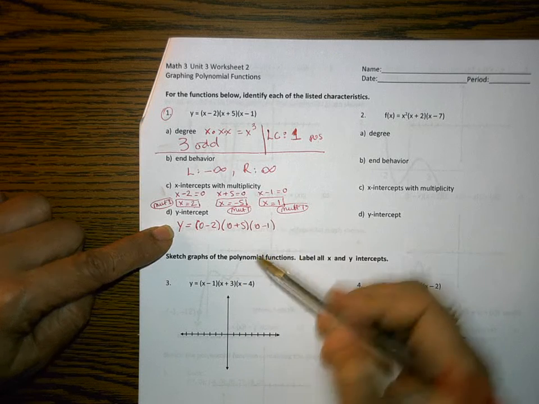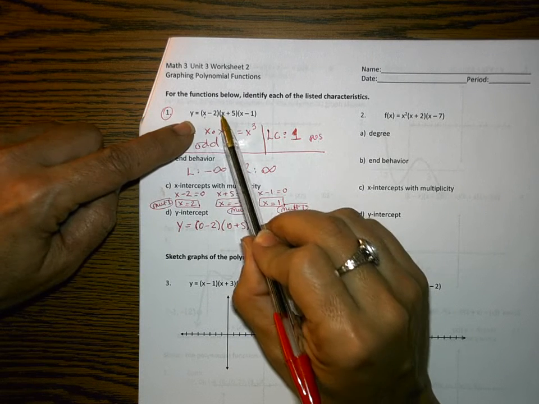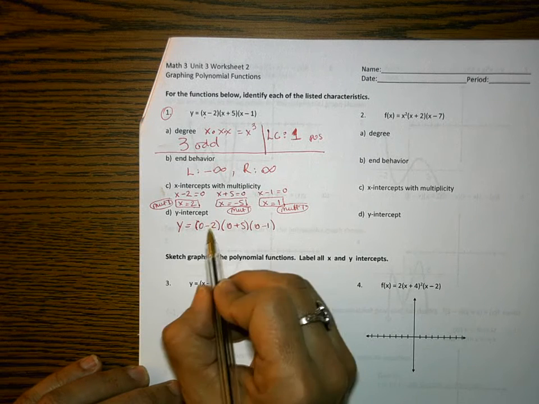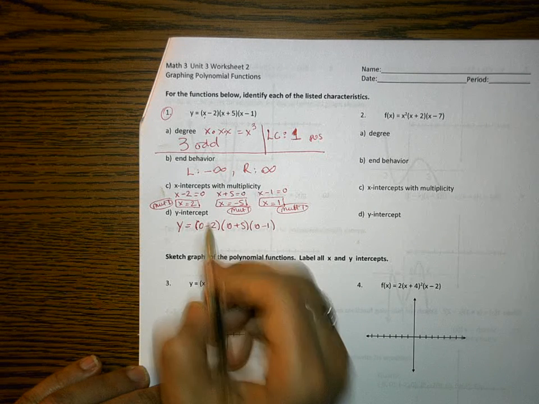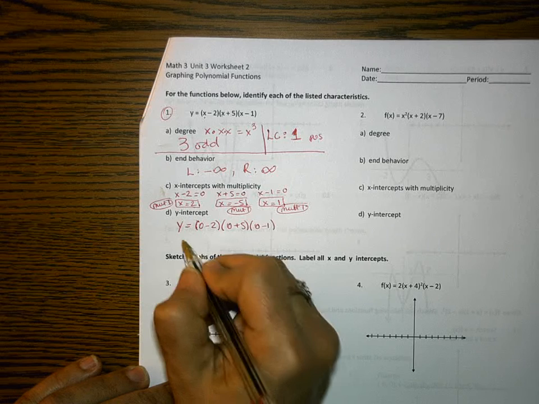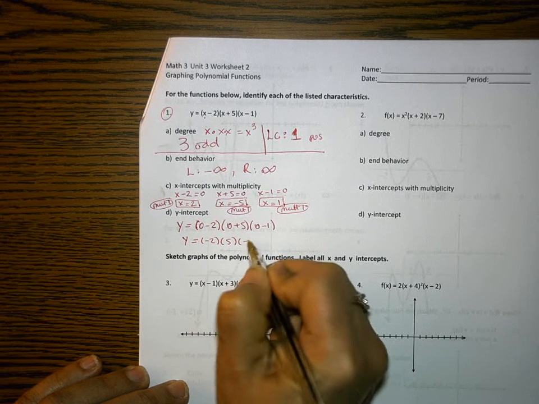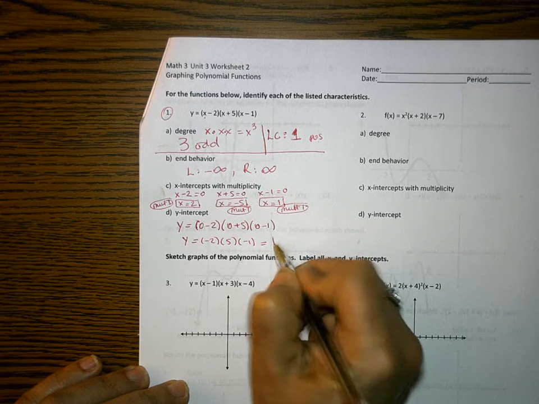So I pretty much went to my x values over here and I replaced them with 0 values, okay, x being 0. And then you just multiply negative 2 times the 5 times the negative 1, which equals a 10.